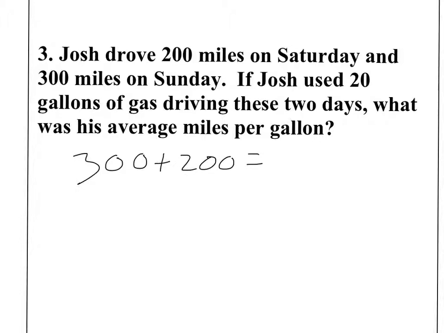Simply put, 300 plus 200 is 500. Then finally, the 500 represents the miles. And in order to find the average miles per gallon, we're going to take the number 500 and divide that number by the amount of gallons they used.